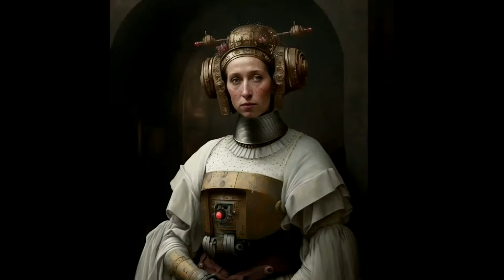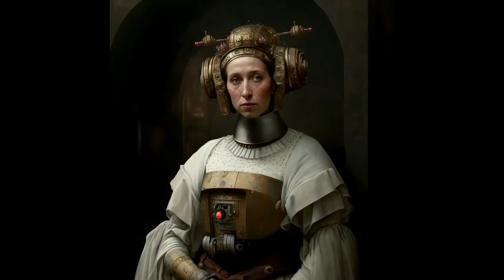And then this is Princess Leia as a robot in the style of Rembrandt. Now I thought it was just fabulous. That's brilliant. It's a medieval robot that is Princess Leia. Anyway, sorry.